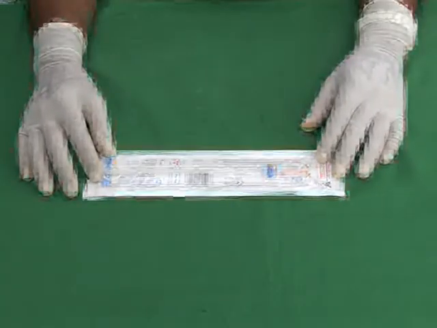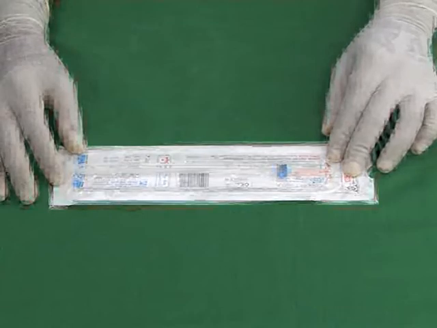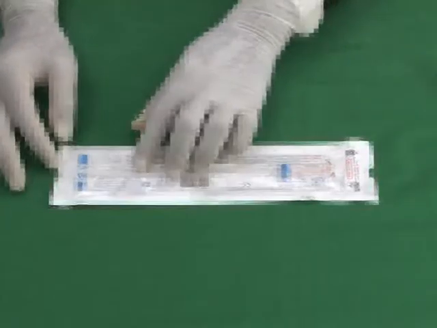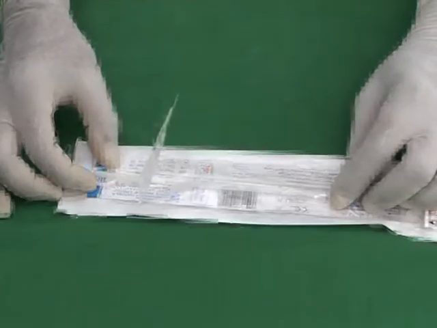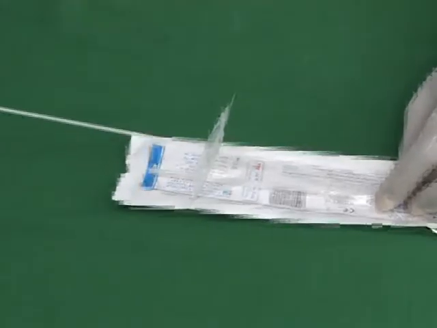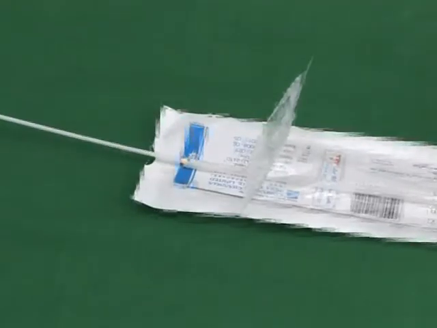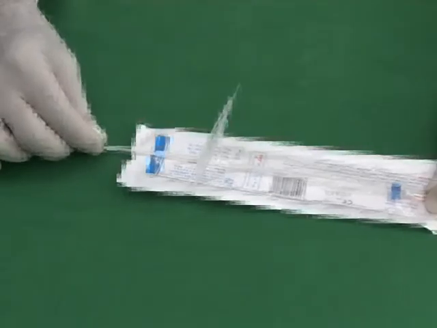Now let me demonstrate how to load the intrauterine contraceptive device. First, you open the pack on the opposite side of the intrauterine device. Do not open it completely but partially. Then you take the inner white rod and insert it into the clear outer tube and push the inner rod up to the bottom of the intrauterine device.